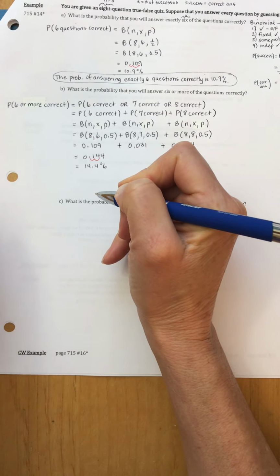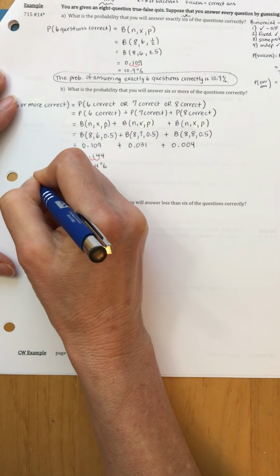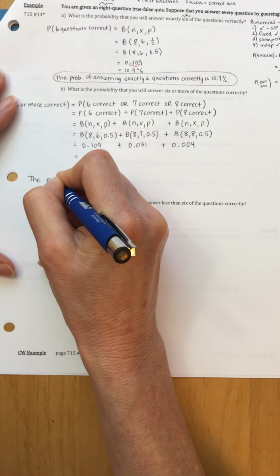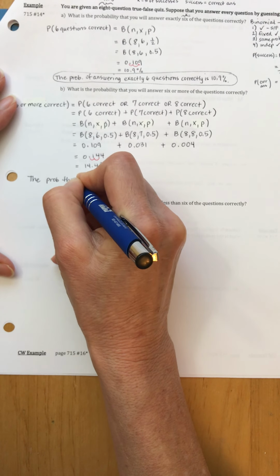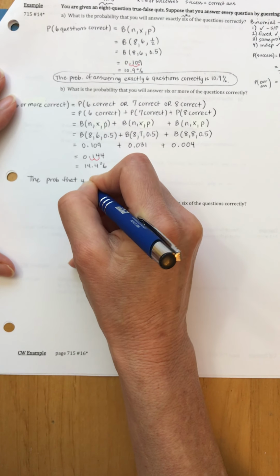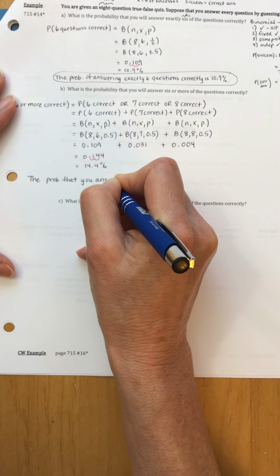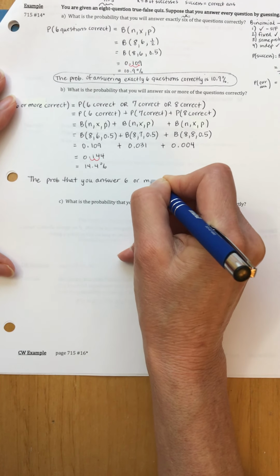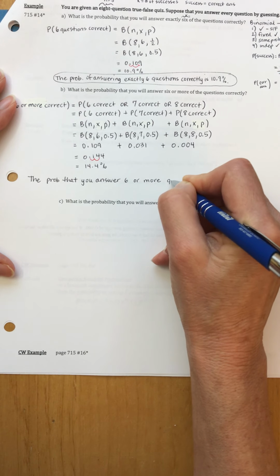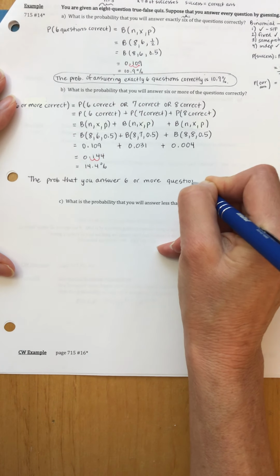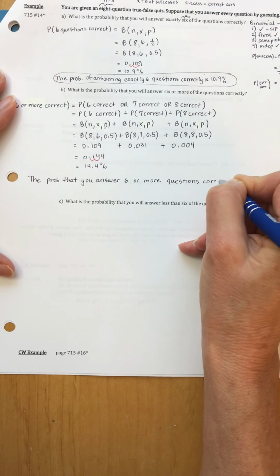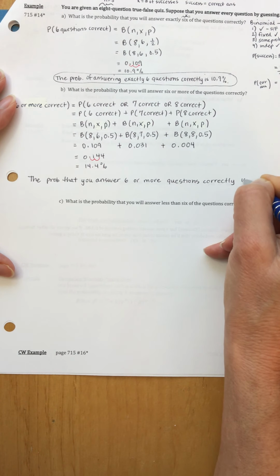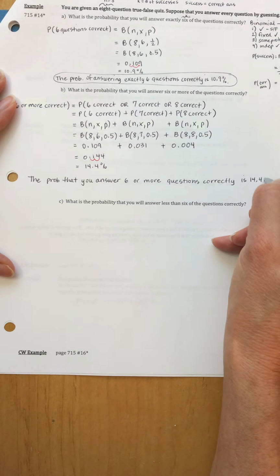Let's write in words what we've got here. So the probability that you answer 6 or more questions correctly is 14.4%.